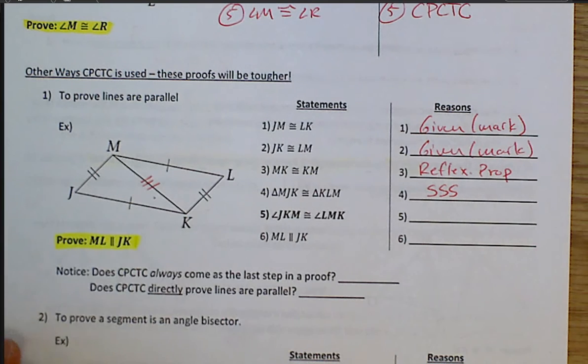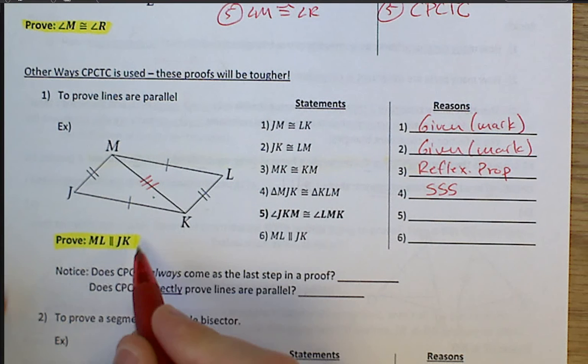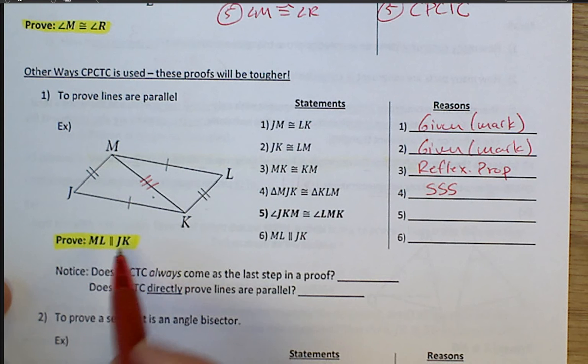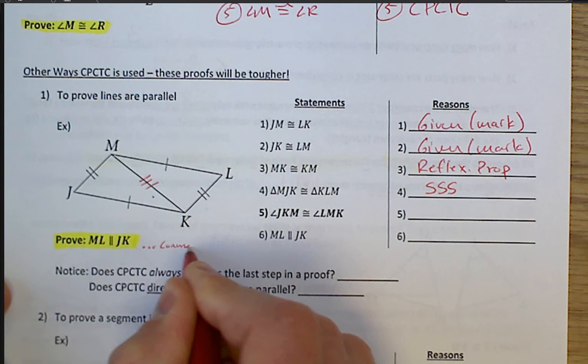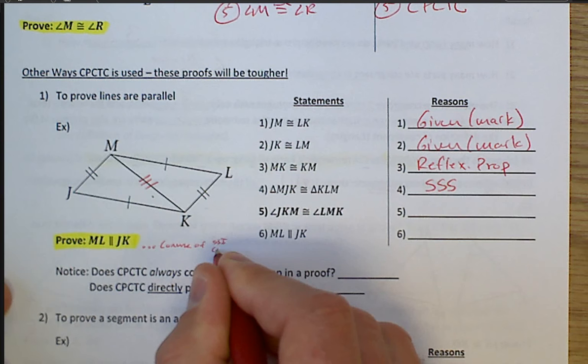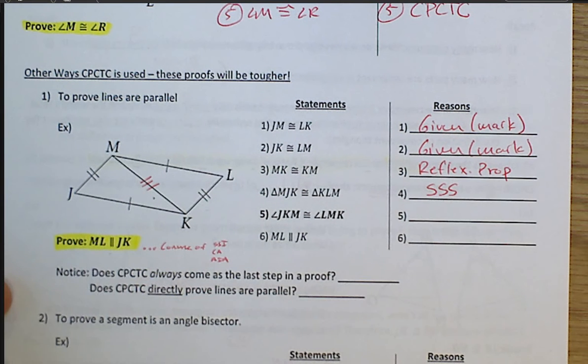They're asking you to prove that two lines or segments are parallel. What have we done in the past? What have I asked you to use to prove that two lines are parallel? You should be thinking the converse of either SSI or CA or AIA, right? That's how we prove lines parallel. That's why this one's a little tough.